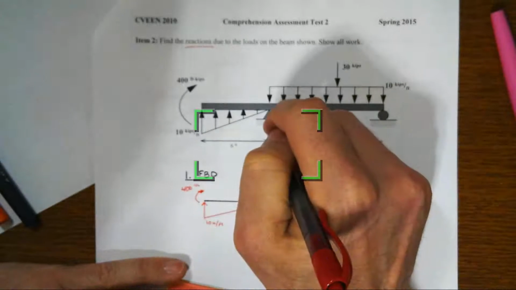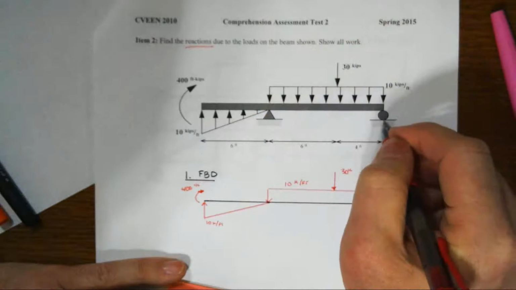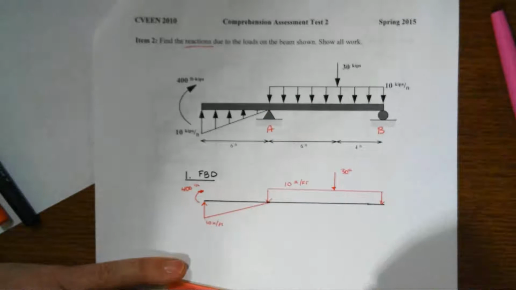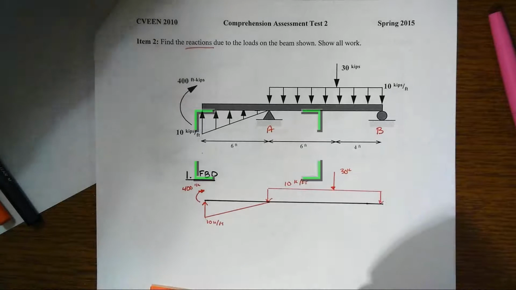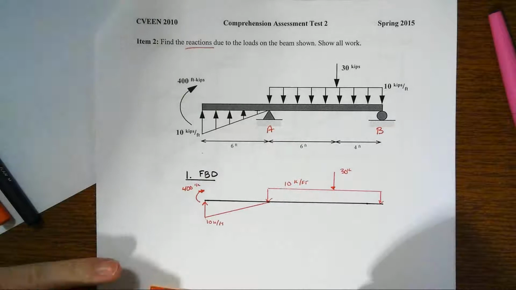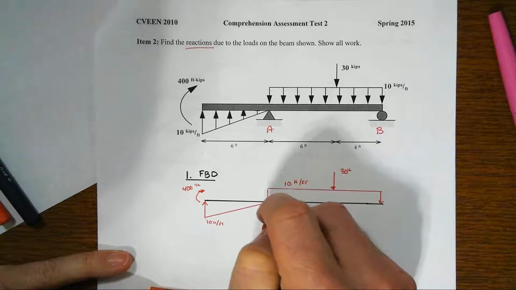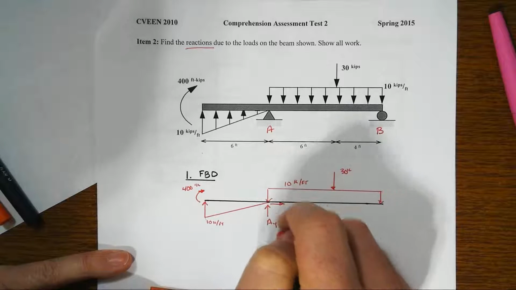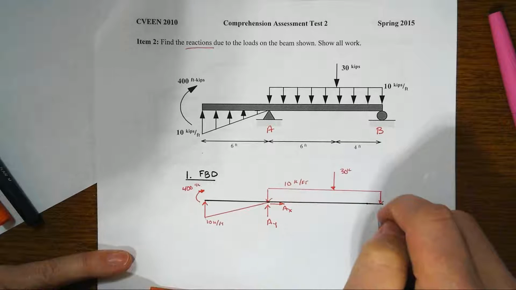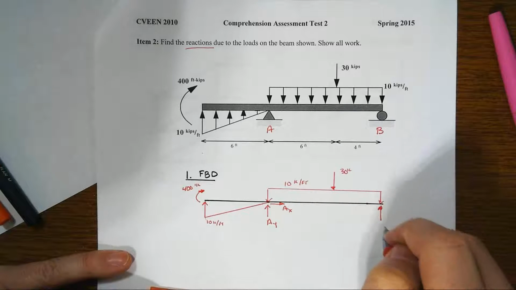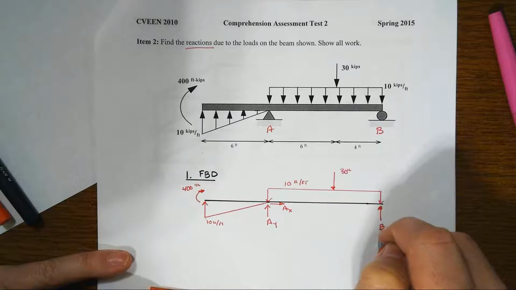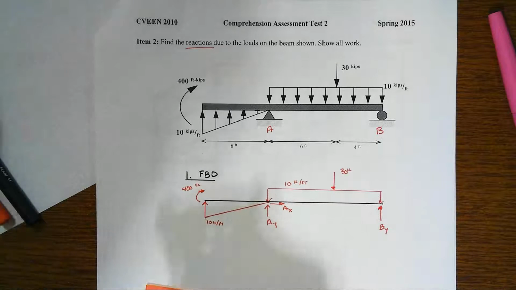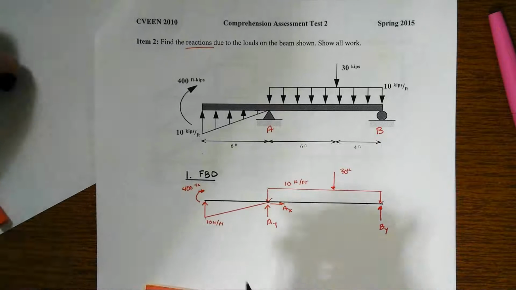And so, pin support, roller support, we haven't labeled these yet, so let's call them A and B. Call them anything you like, doesn't really matter. And we've got at the pin reaction two independent ones, AY and AX. At the roller, we've got a perpendicular force on the horizontal plane. And so that's a properly done free body diagram.